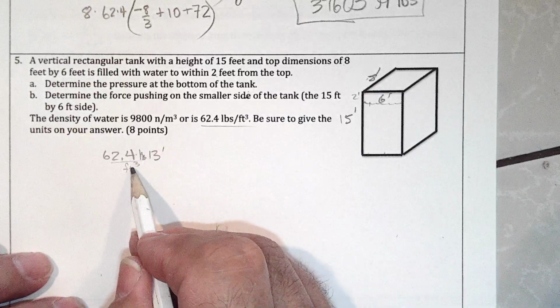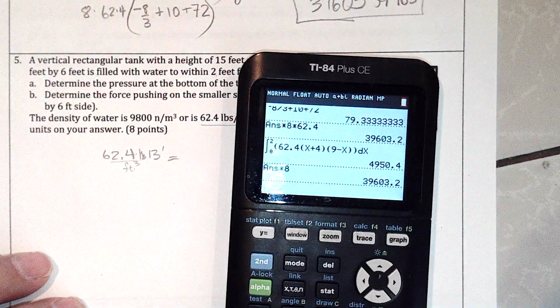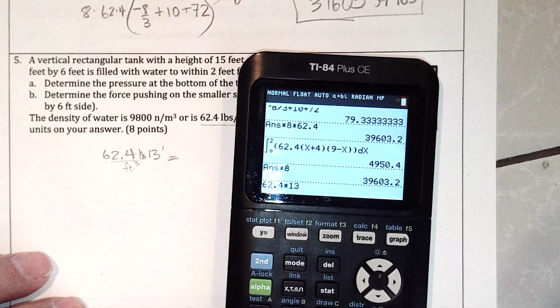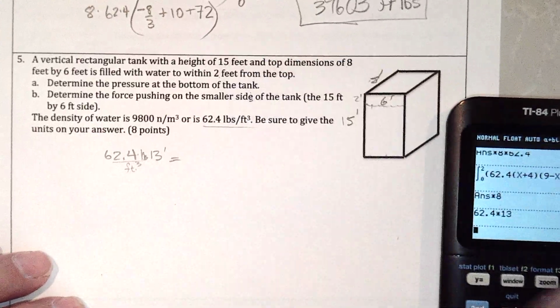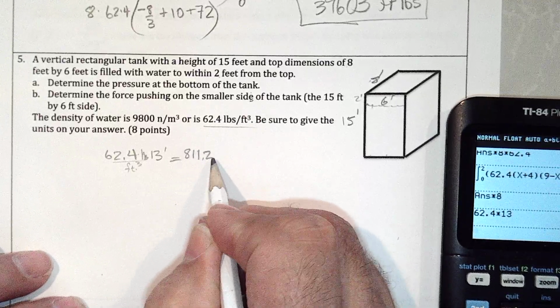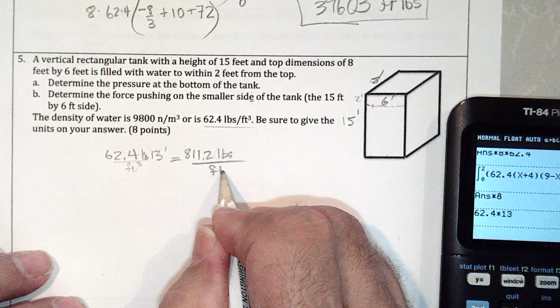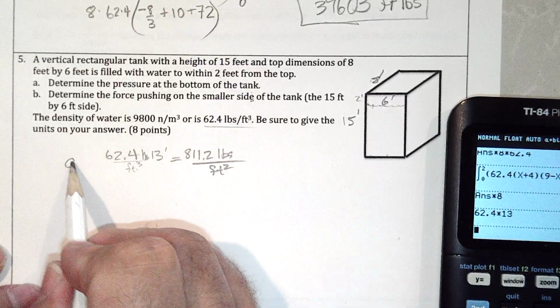So we're going to get pounds per square foot. For this one, 62.4 times 13 feet deep, 811 pounds per foot squared. That's pressure.